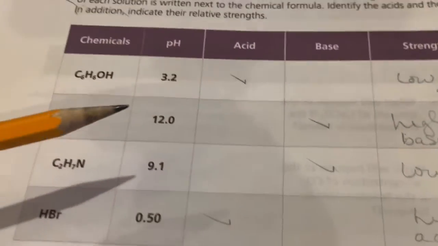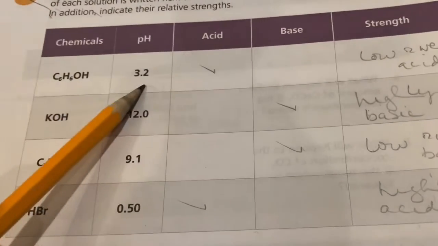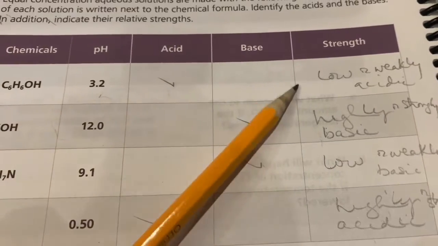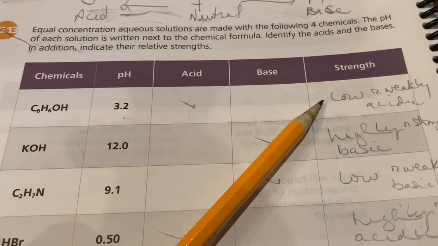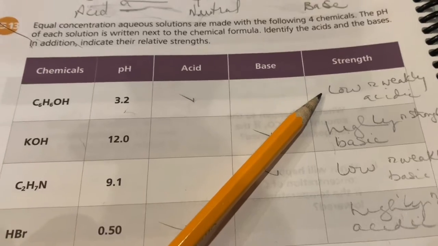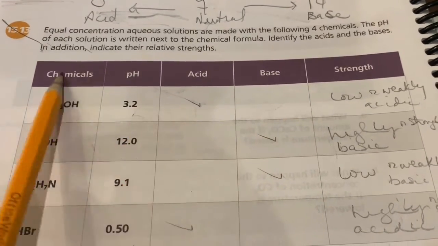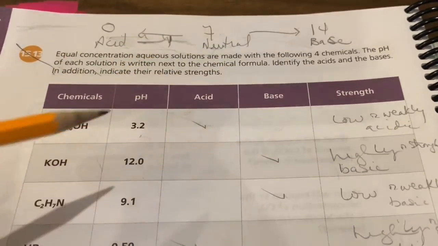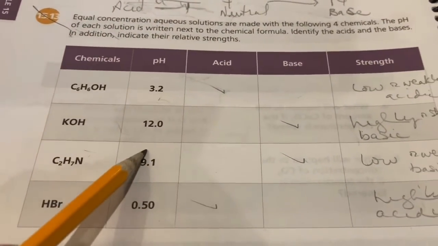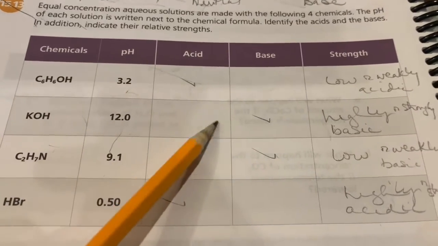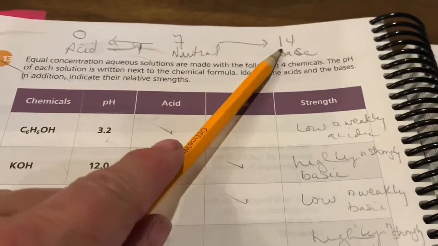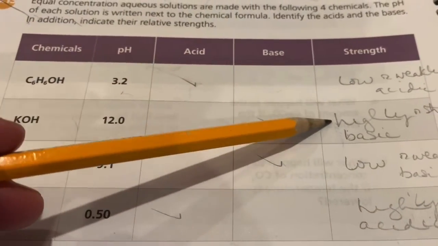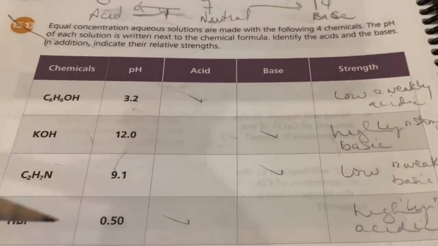So our first one here is 3.2 pH. We know it's an acid. And is it a strong acid or a weak acid? I said, well, it's not a super strong acid because it's kind of toward halfway between the 0 and the 7. On the next one, the pH is 12.0, and that's a base. And because it's closer to 14, we say, well, that's a pretty strong base, right? They call it basic. It's strongly basic.